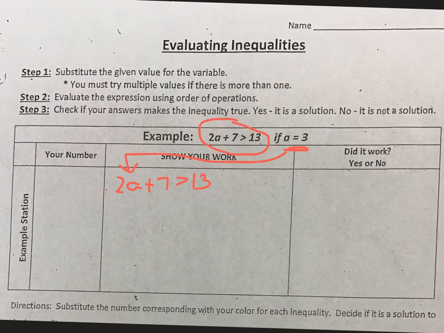So remember, when you've got a number and a variable smushed together like this, that means multiplication. So we're going to do 2 times 3, because that's our value of a, plus 7 is greater than 13. And over here off to the side, your number, that's going to be what our value of the variable is. So a equals 3 is the one we're going to be using, because remember, once you're placed with the color, your number might be different than the person next to you's.